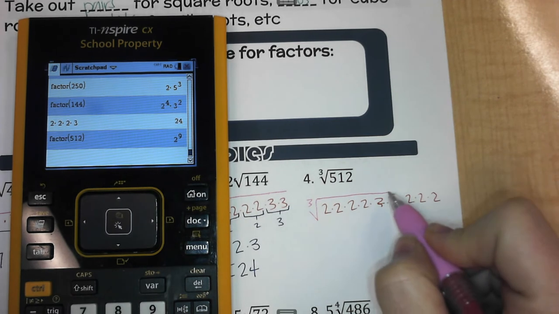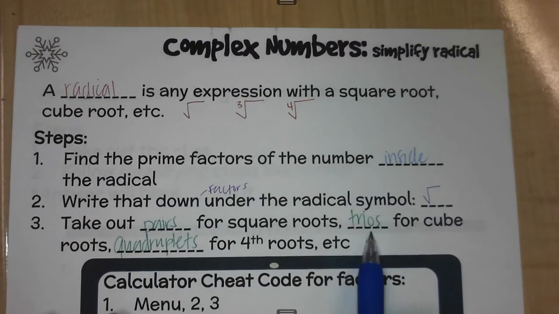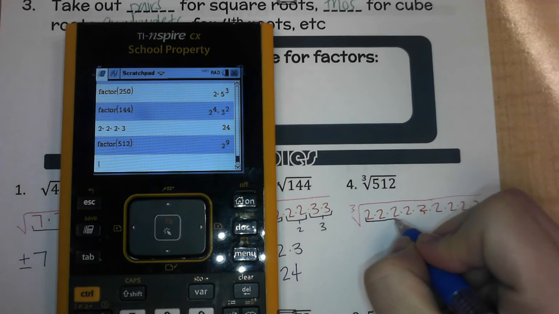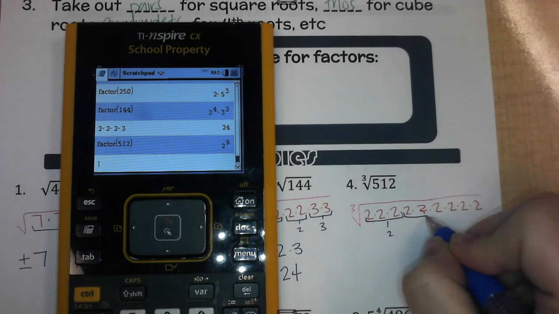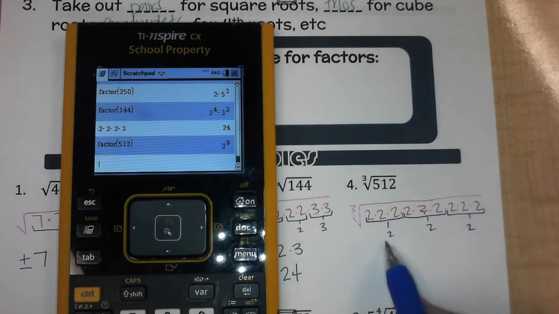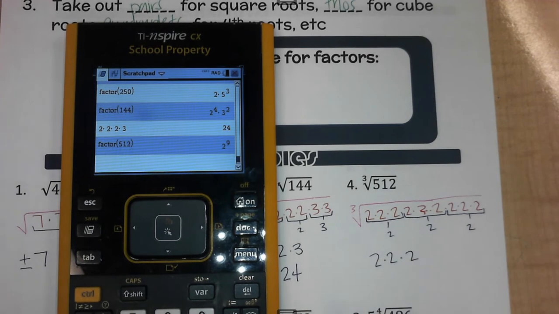Okay, this is a cube root, so remember we're pulling out 3s. So instead of pairs, we're going to group them by 3s. I'm pulling out 2 of each of these groups. So 2 times 2 times 2 is 8, plus or minus 8.